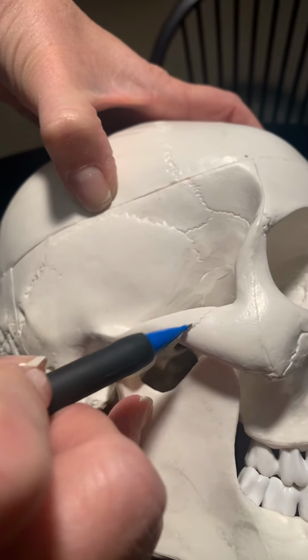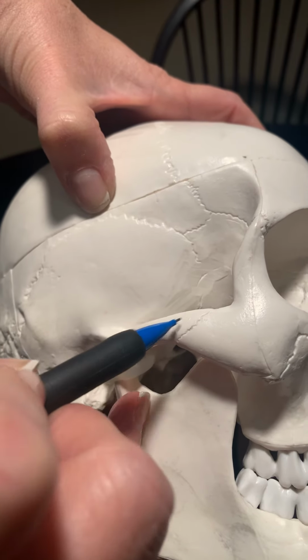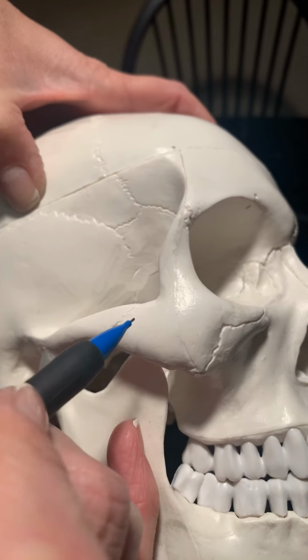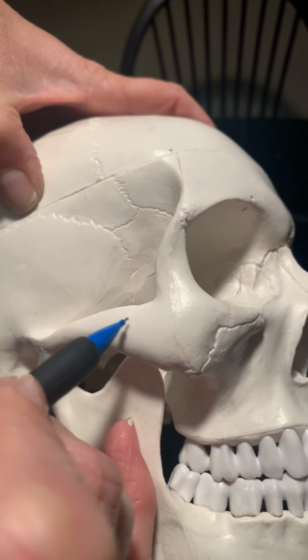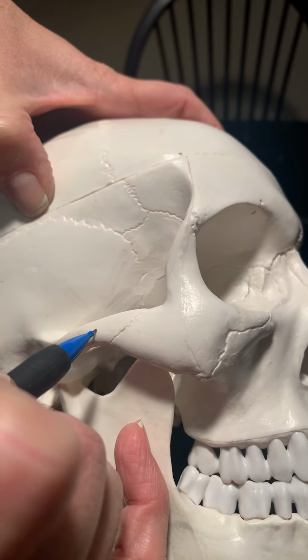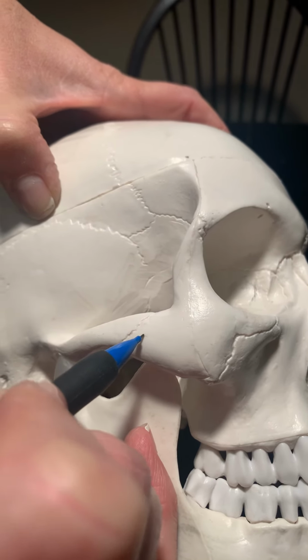Notice I'm posterior to the suture line here. If you go anterior to the suture line, this is the zygomatic bone, and right here is the temporal process of the zygomatic bone. So zygomatic process, temporal process right here.